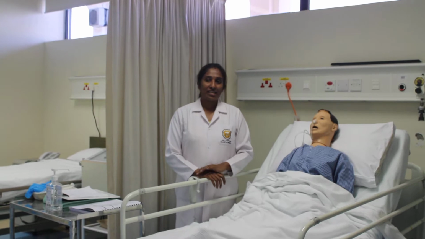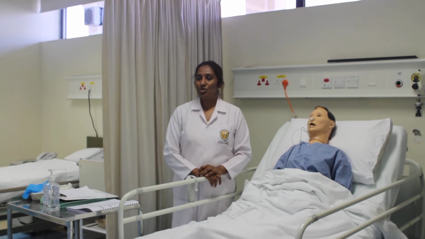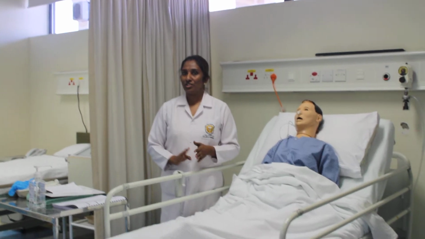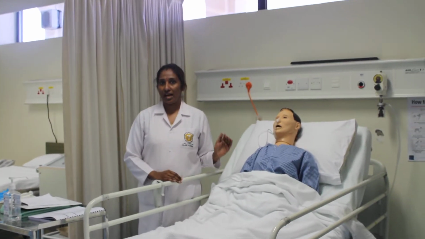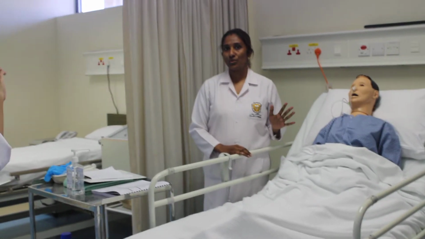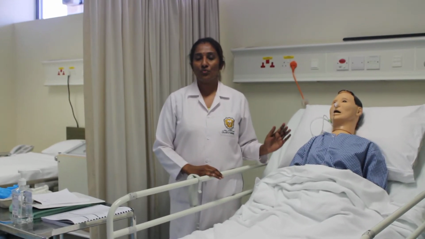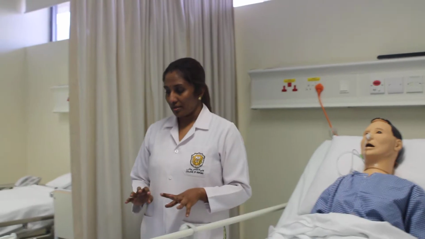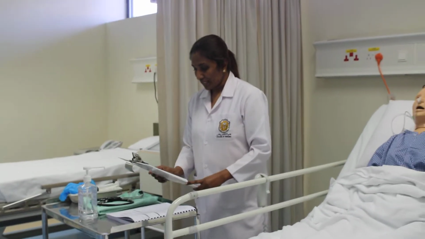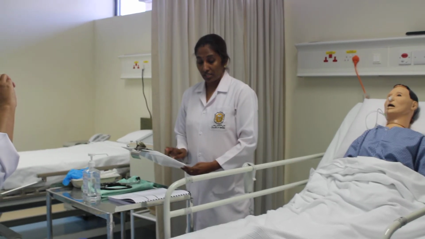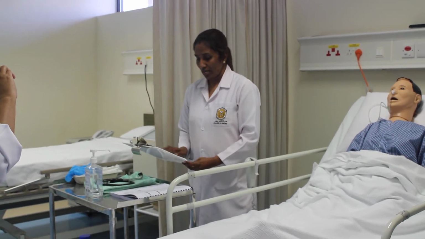So now let's see the procedure of NG tube removal. We have already seen the NG tube insertion and NG tube feeding. Now the third aspect of that procedure is NG tube removal. Once the patient is ready to eat by themselves, then you will proceed for removal of the NG tube following a physician order. So let's check what is the procedure written for this patient. The physician has advised for removal of the NG tube and normal diet.